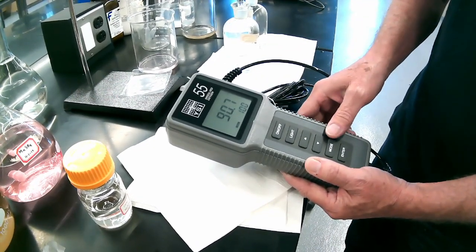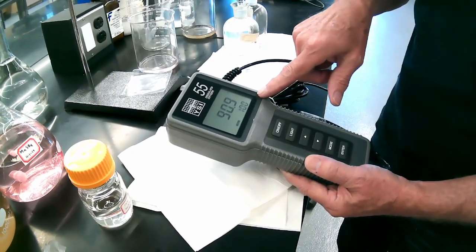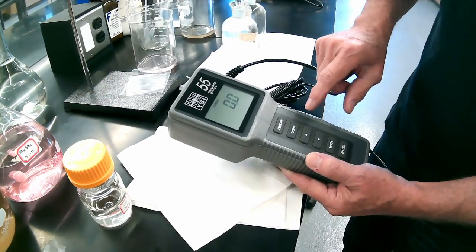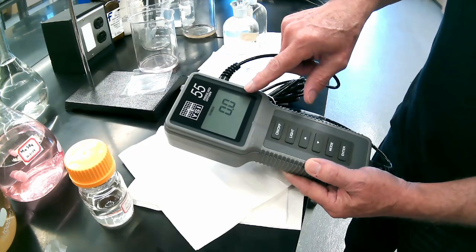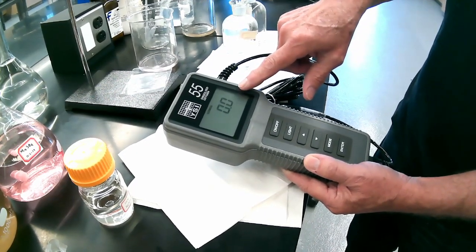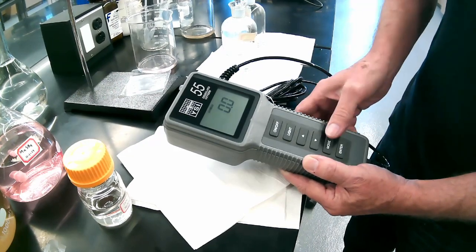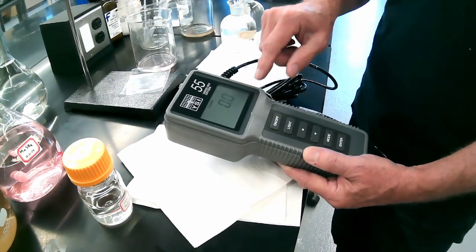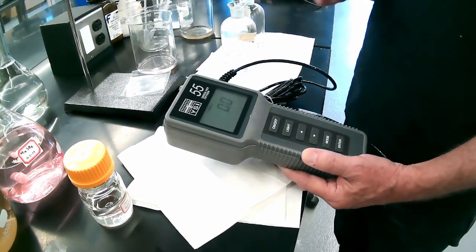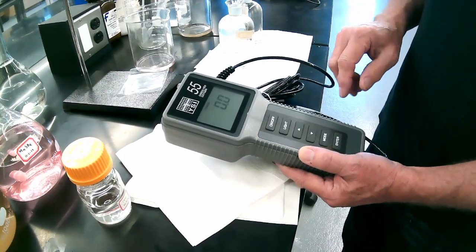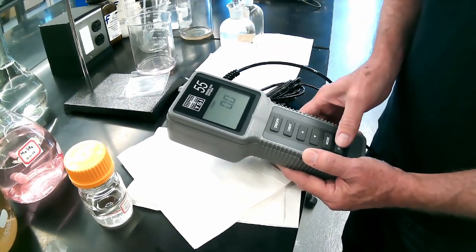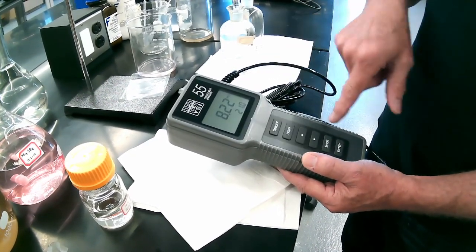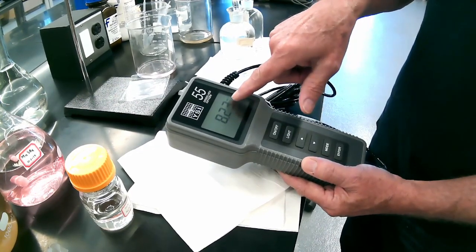By the way, this is in percent saturation right now, but we can change the mode, and it's asking us for salinity there, which is 0 because we're going to measure this in freshwater, so we don't have any salinity. But you can change the mode to milligrams per liter, mg per liter, which is the number that we usually use, and not percent saturation, which isn't as useful. Okay, so salinity is 0. We can enter that, and when we pushed the mode, it changed us to milligrams per liter.